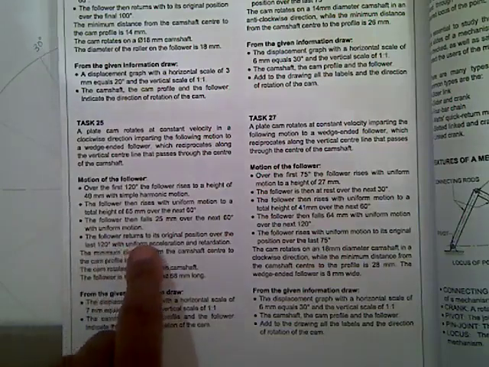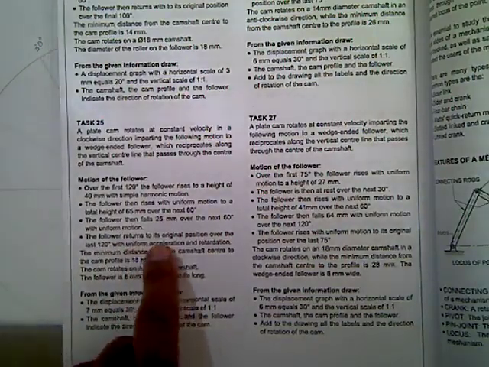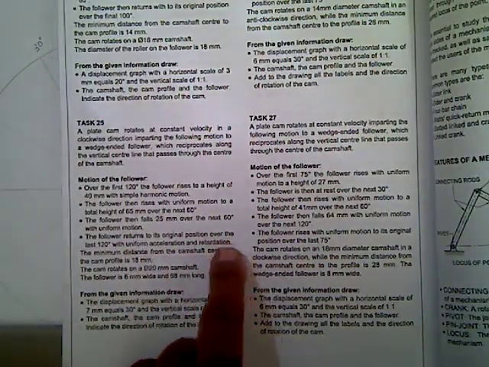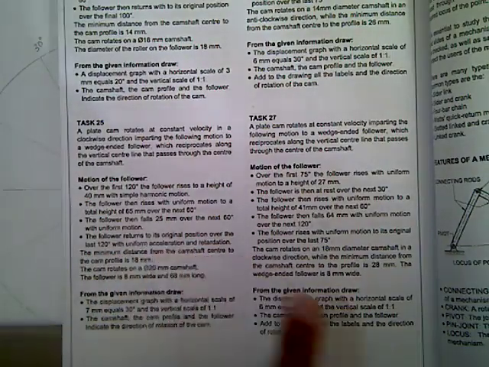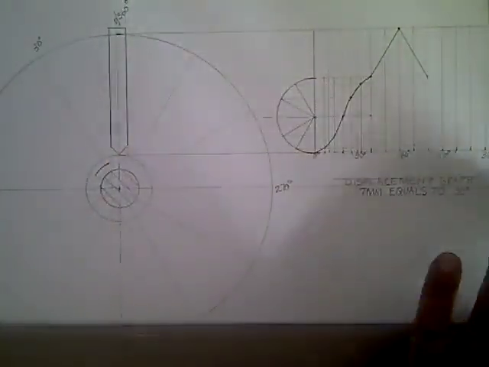We are here. Now we are here. The follower falls over the next 60 with uniform motion. Then lastly, the follower returns, goes back to its original position over the last 120 with uniform acceleration and retardation. With acceleration and retardation, it falls back to the original.